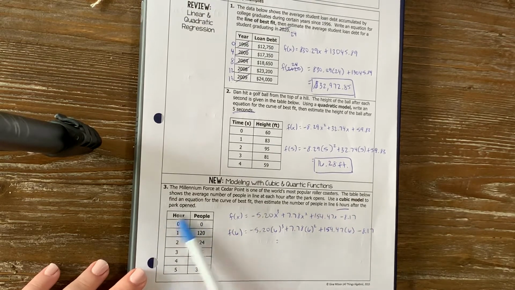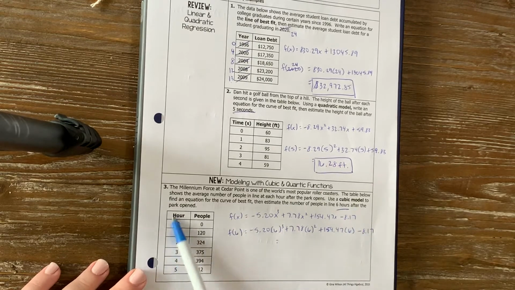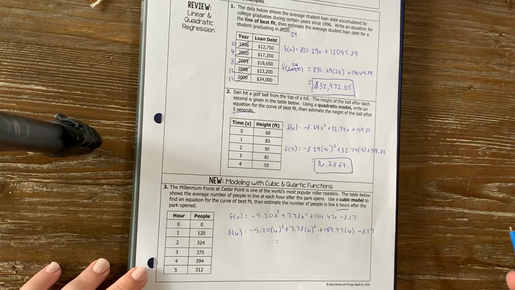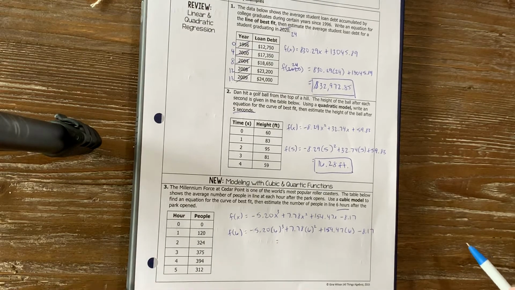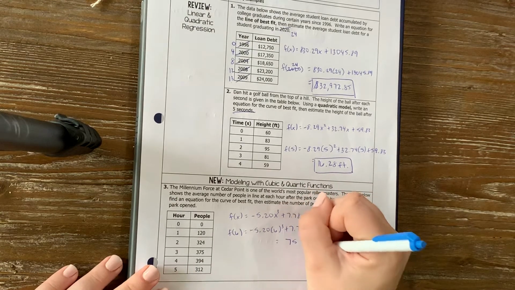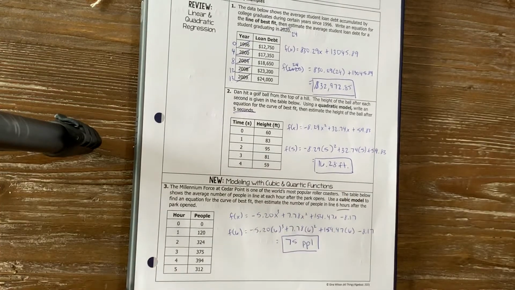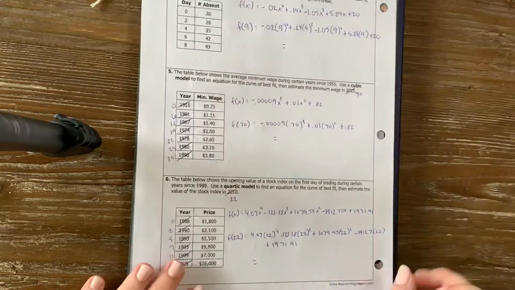Okay, so plug this in your stat edit, get your equation. Then it wants us to find when our X value is 6, what's our Y value? So plug your 6 in for your X's. And because we're talking about people, you want to round to the nearest whole number, which is going to be 75 people. Okay, flip over to the other side.